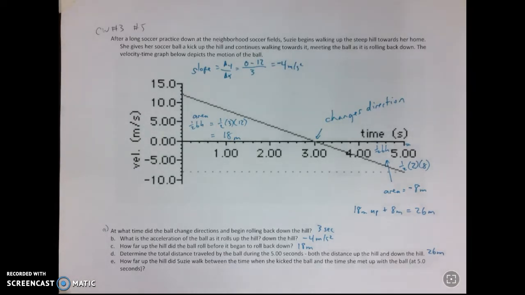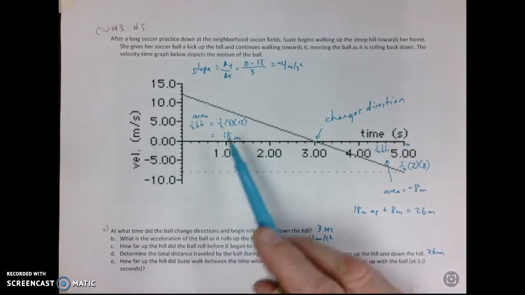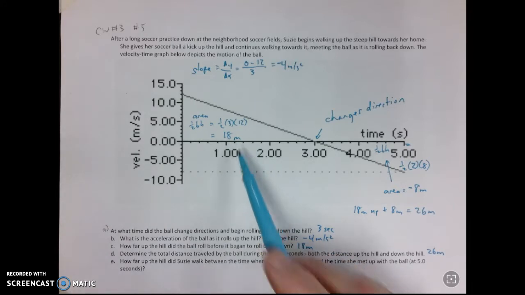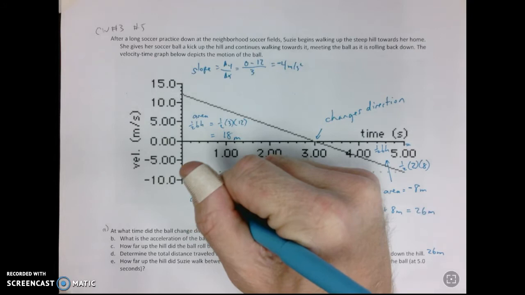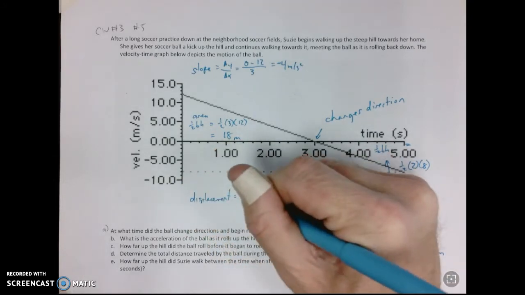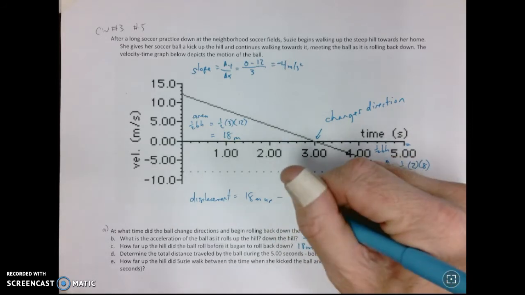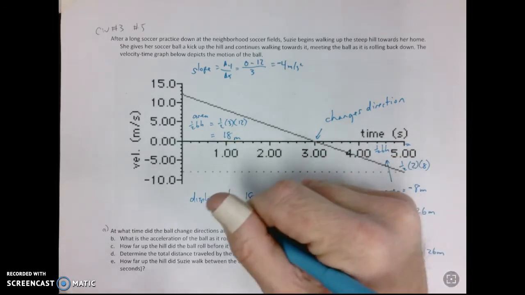Finally, we want to know how far up the hill did Susie walk between the time when she kicked the ball and the time she met up with the ball at 5 seconds. In other words, we're really just looking for the total displacement of the ball, which is going to use the same information, but we're not dealing with distance. We're looking at only the beginning and end position, which means the directions here are going to matter. We have 18 meters of positive displacement, negative 8 meters of negative displacement. So the displacement will be equal to the 18 meters up minus the 8 meters down, and we get a total of 10 meters.